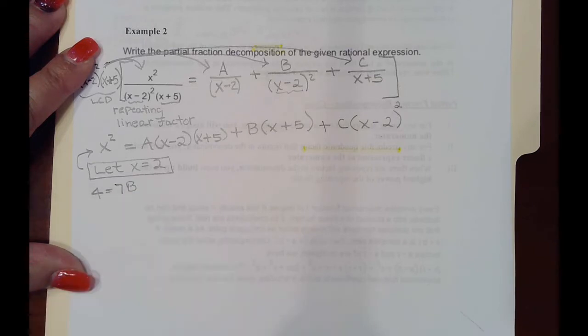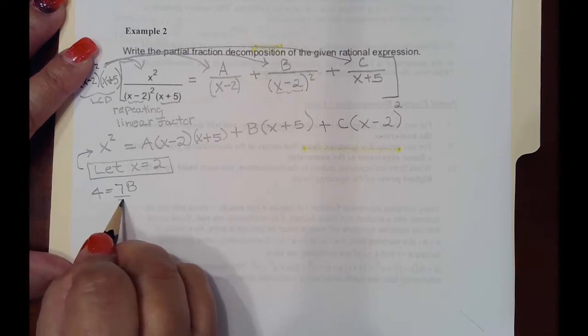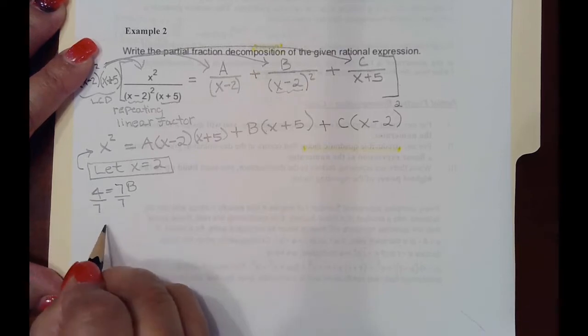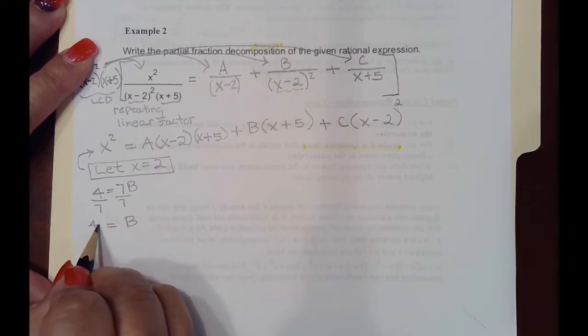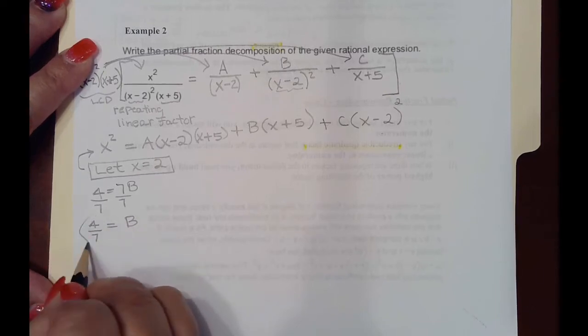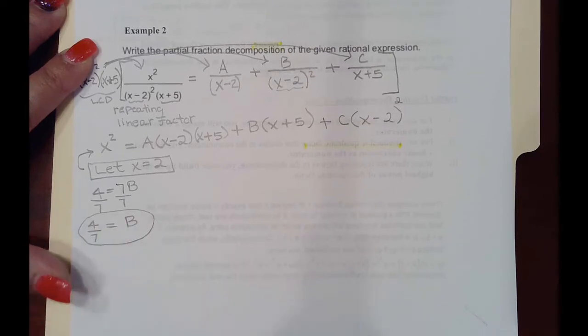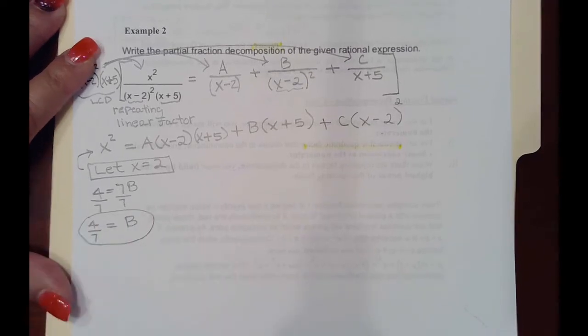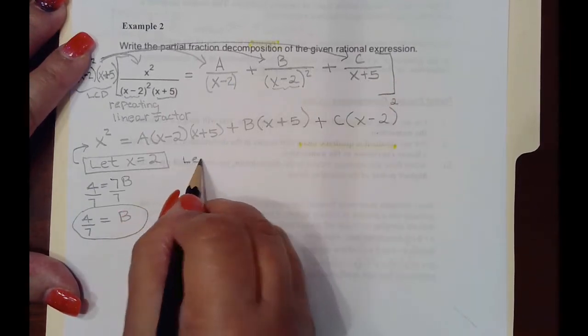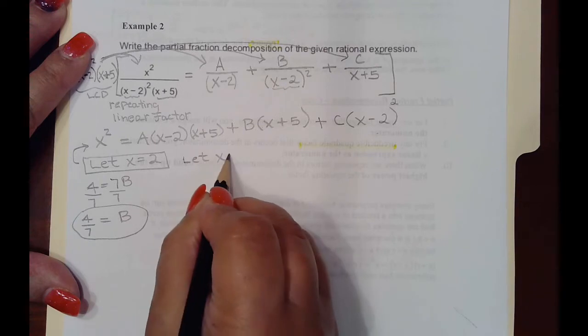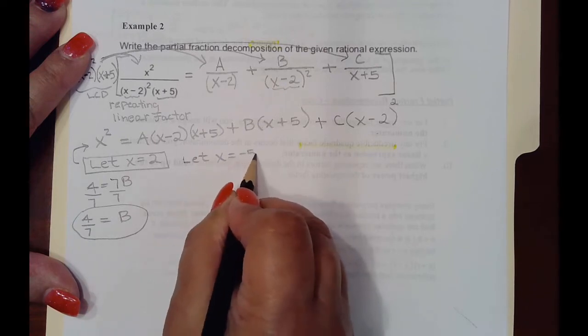And here we go, finding b. If you were going to solve this, you would divide by 7 on both sides, and you now know the b value. It is 4/7. So we have one of our 3 values. The other thing that would cause a 0 in the denominator would be -5, so we're going to let x be equal to -5.